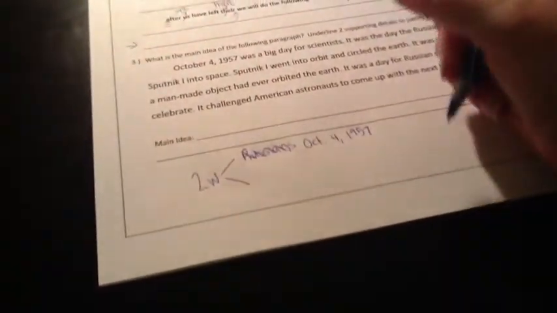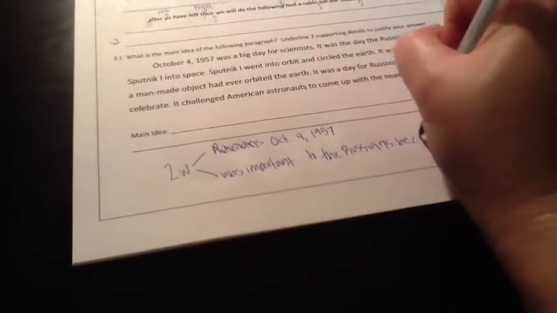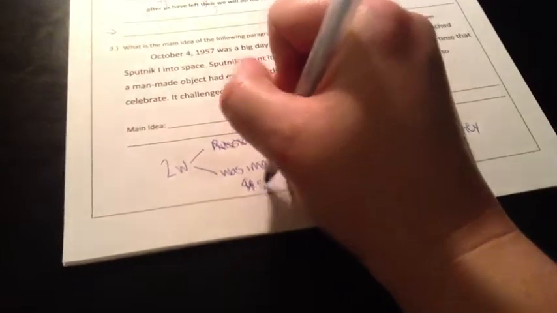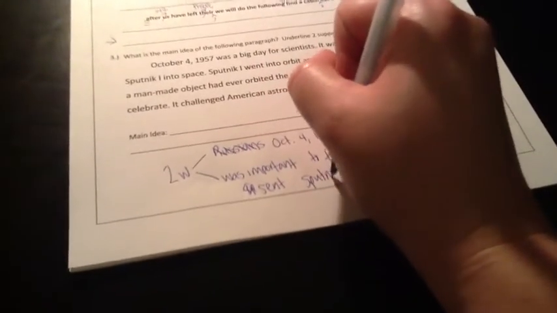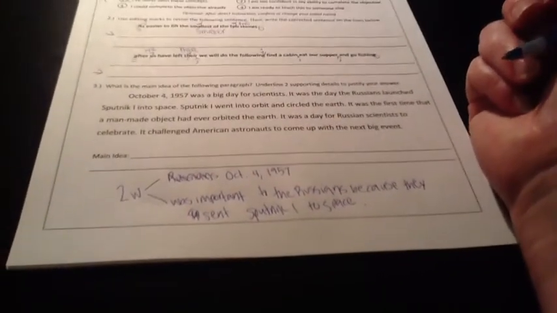So I might actually change this from Russians to being October 4th, 1957, and then I would say the what's going on with that is that was important to the Russians because they sent Sputnik 1 to space. I probably could have just left this as October 4th, 1957 was important to the Russians, and then used the supporting details to explain that Sputnik 1 was sent into space.